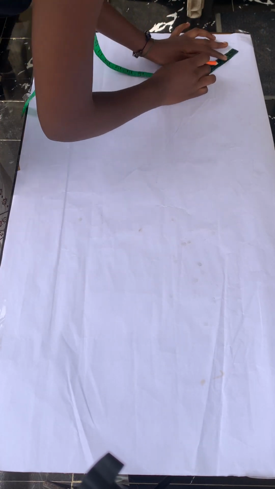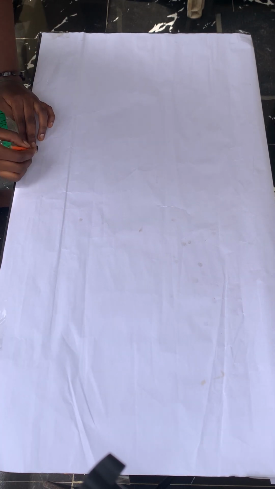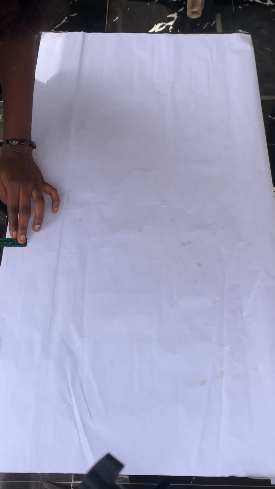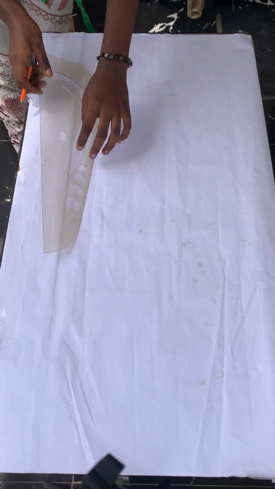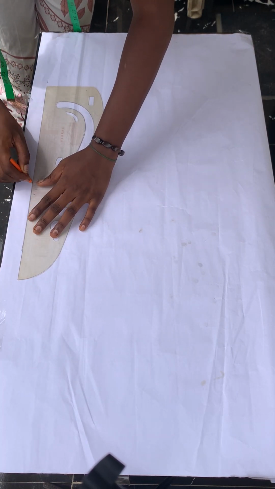Good day everyone. Today we're going to be learning how to draft the skirt block. For the course of this class, the first thing we'll be doing is measuring 3 centimeter horizontally and vertically. So you connect those lines together.